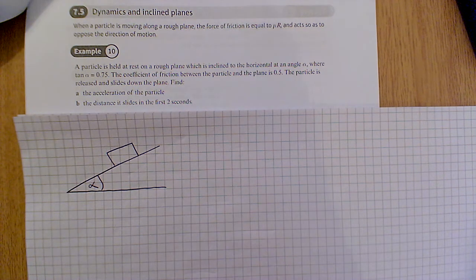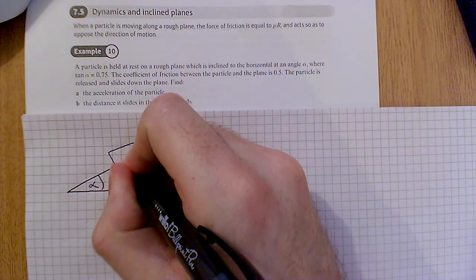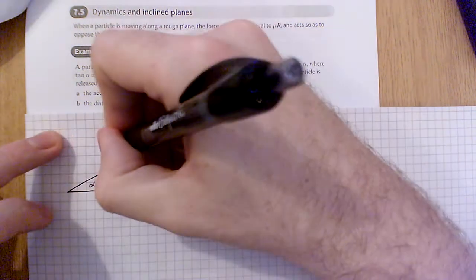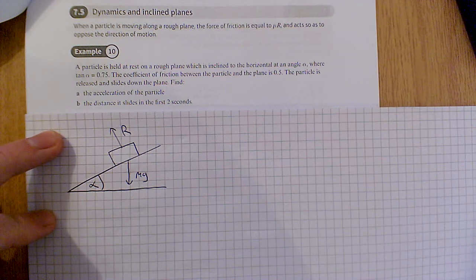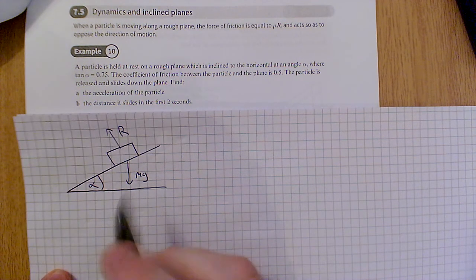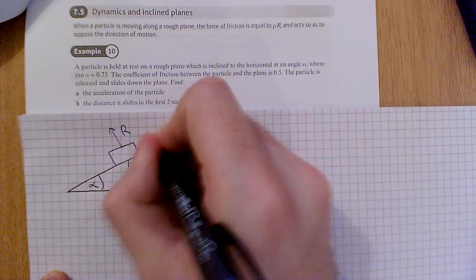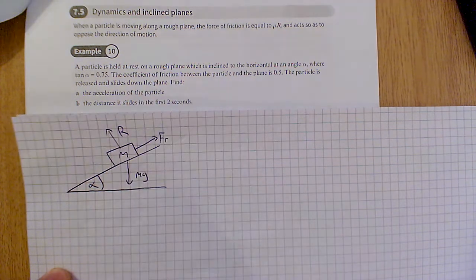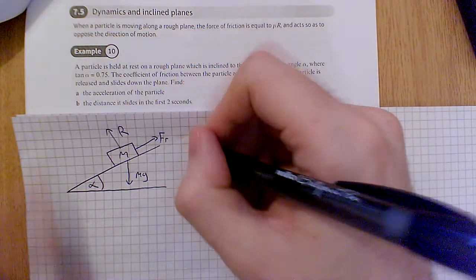Doesn't tell us the mass of the object, so I'm just going to call it M. So we've got mg, pulling it down vertically. You'll have the reaction force here, and then we've got friction. The box is sliding down, so we'll get friction going in the other direction. It also tells us that tan alpha is 0.75.